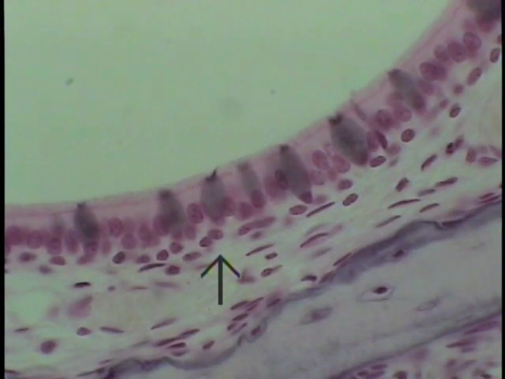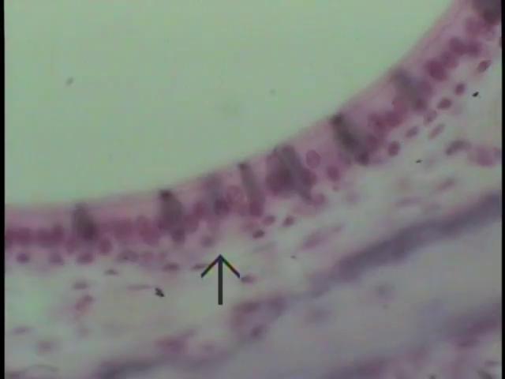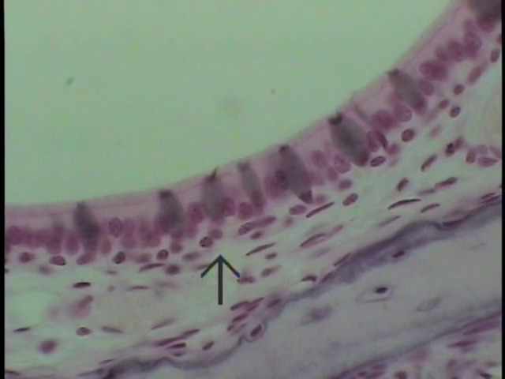This particular field simply illustrates the thin ciliated pseudostratified columnar epithelium with goblet cells, that is, respiratory epithelium lining the nasal cavity, in this case on the undersurface of the superior nasal conch. The epithelium extends to about this level.